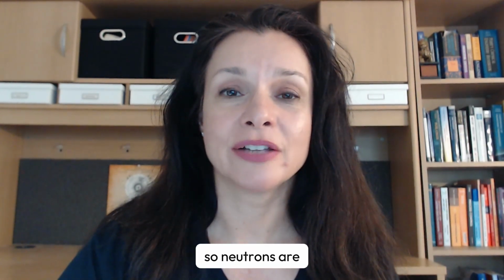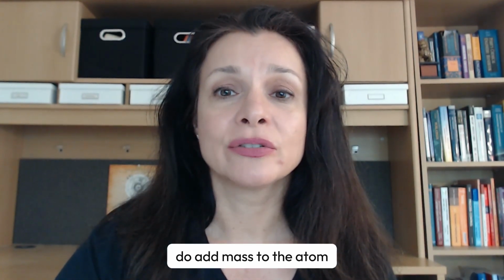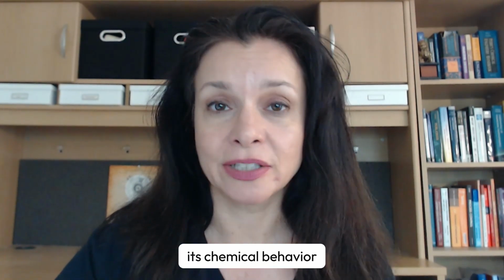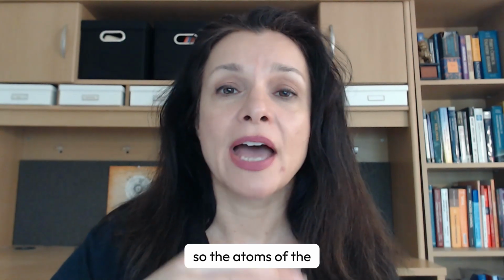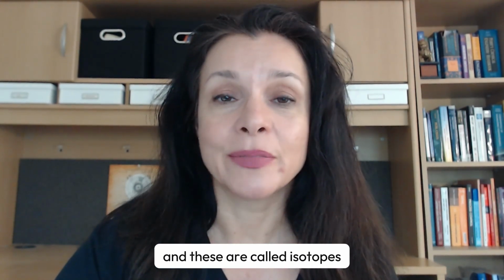So neutrons are electrically neutral particles, so they're not positive or negative. They're also located in the nucleus along with the protons. And the neutrons do add mass to the atom, but don't affect its chemical behavior. So the atoms of the same element can have different numbers of neutrons. And these are called isotopes.